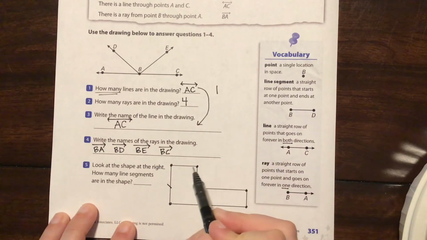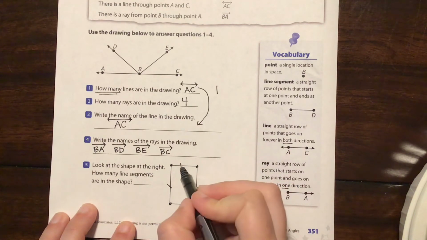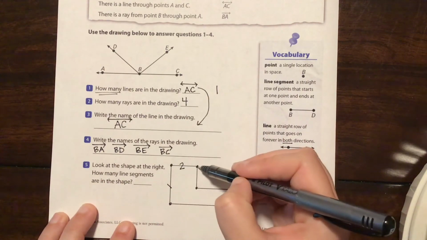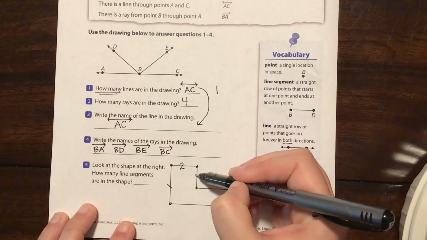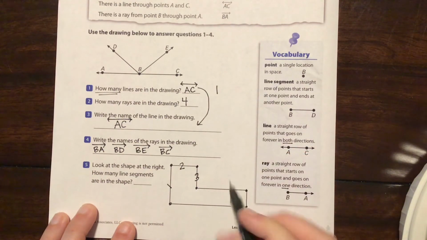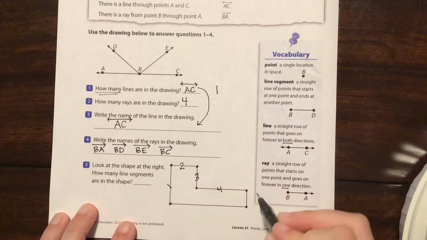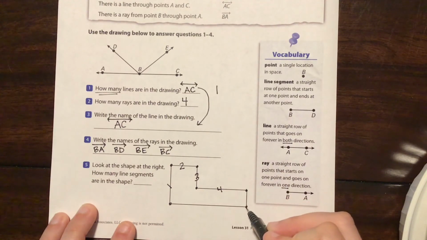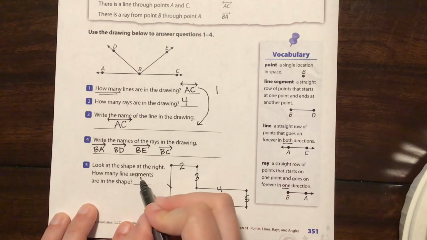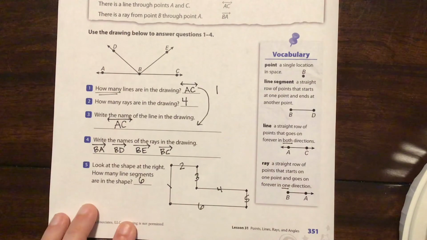From this point to this point would make 2 line segments, and we'll just work our way around. So from this point to this point, it's 3 line segments. From this point to this point makes 4. From this point to this point is 5. And from this point to this point is 6. So there are 6 line segments in this shape.